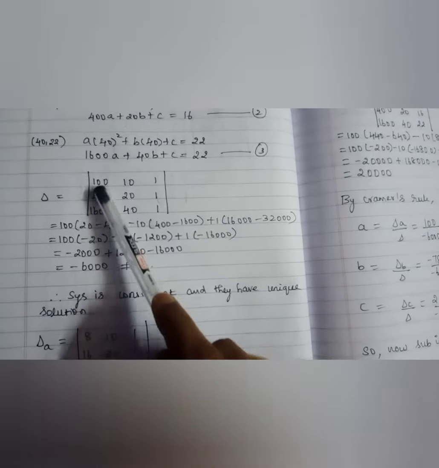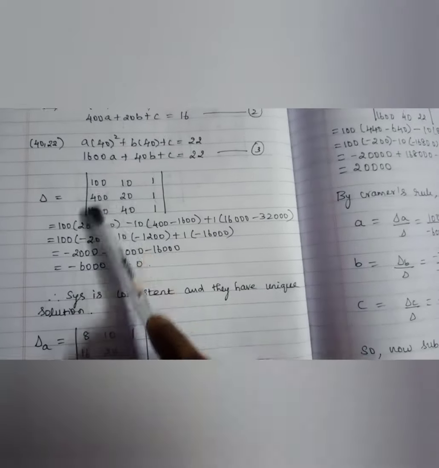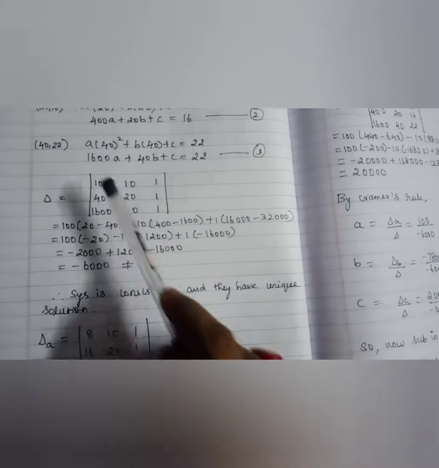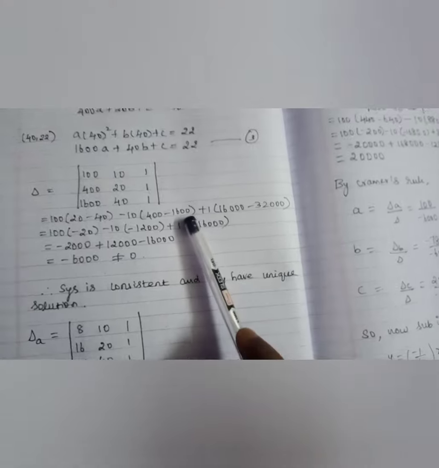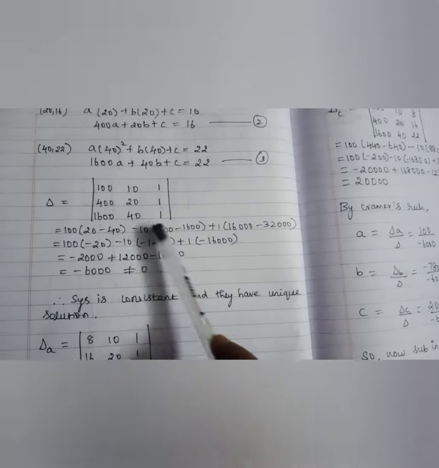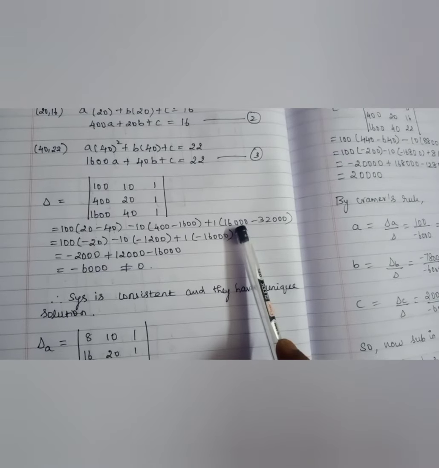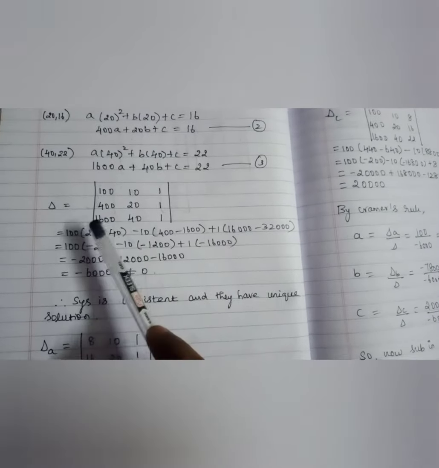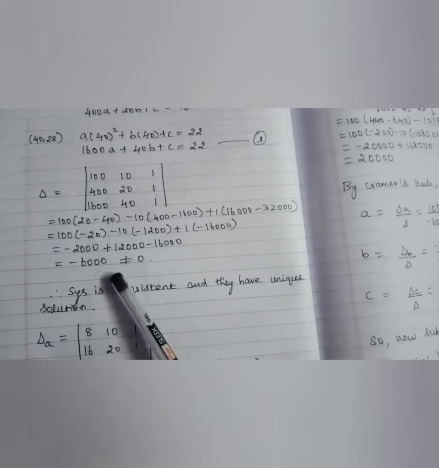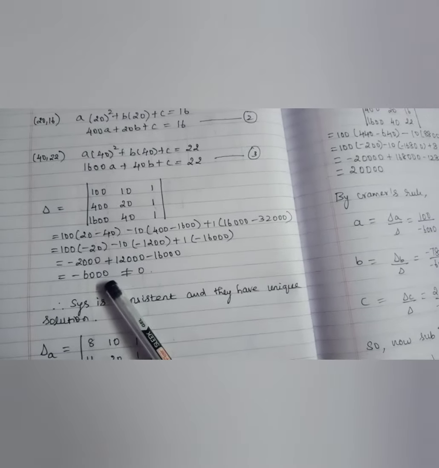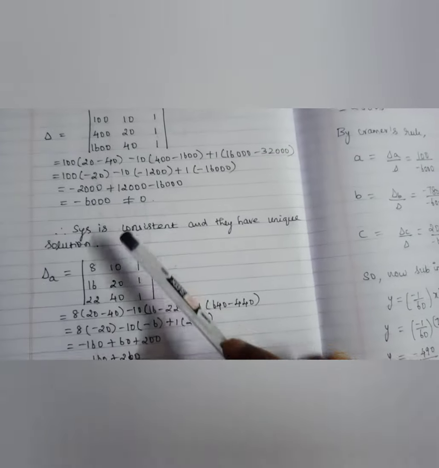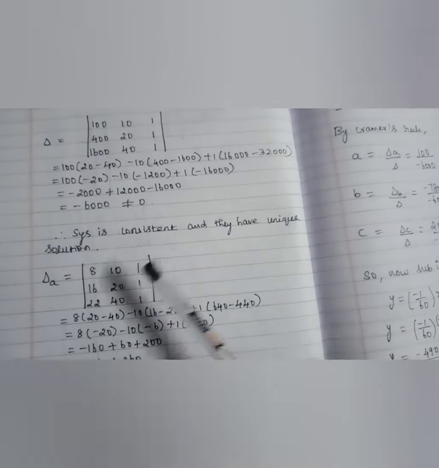Same process only. Taking 100, leaving the row and column, it is 20 minus 30. As per formula, minus 10 into, leaving the row and column, it is 400 minus 900. Plus last element, 1 into, leaving the row and column, it is 30 into 400, that is 12,000, minus 900 into 20, that is 18,000. Again, when simplifying, we got the answer to be minus 6,000. We saw in the definition that del should not be equal to 0. Here del is not equal to 0, therefore the system is consistent and has a unique solution.